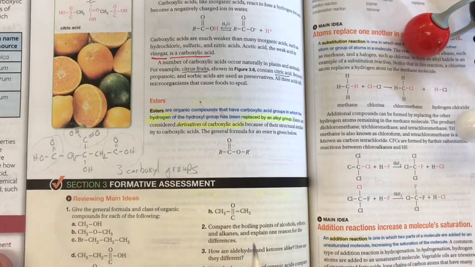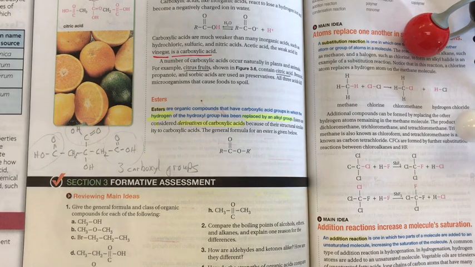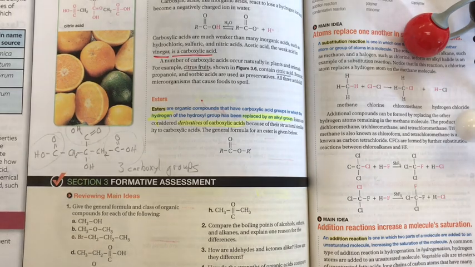All right, that concludes our section 22-3. And we'll move on to section 4 coming up soon.